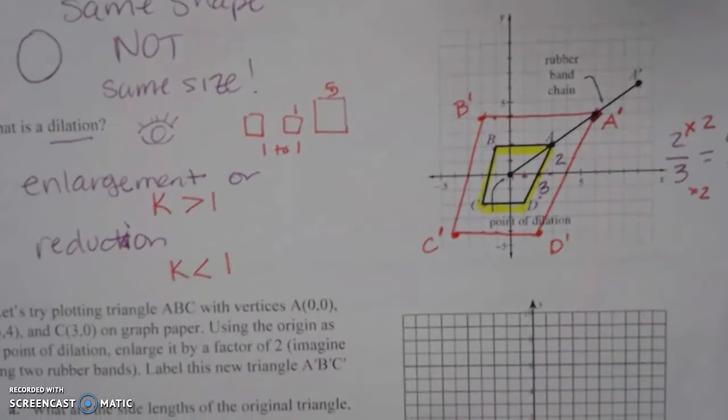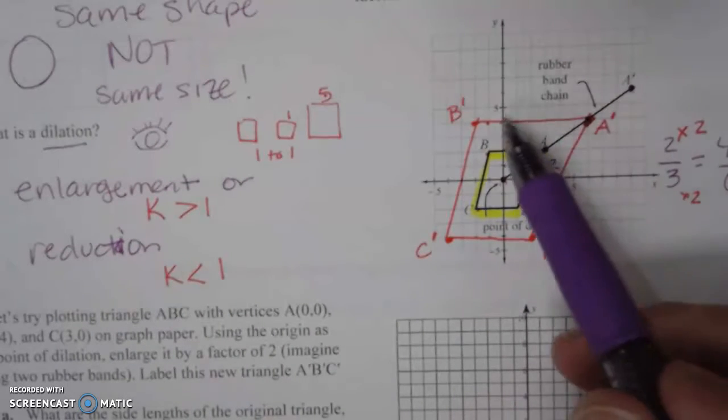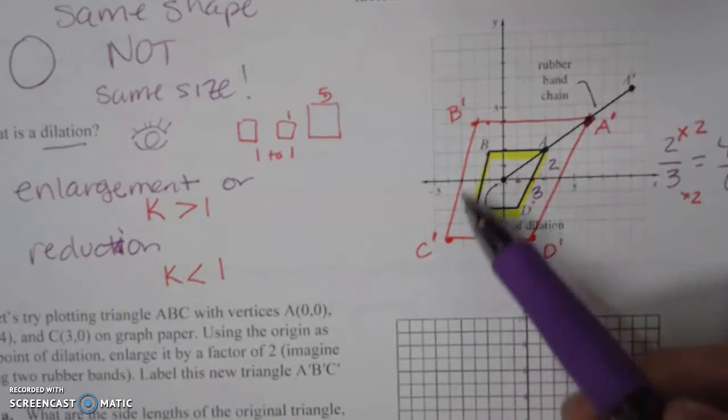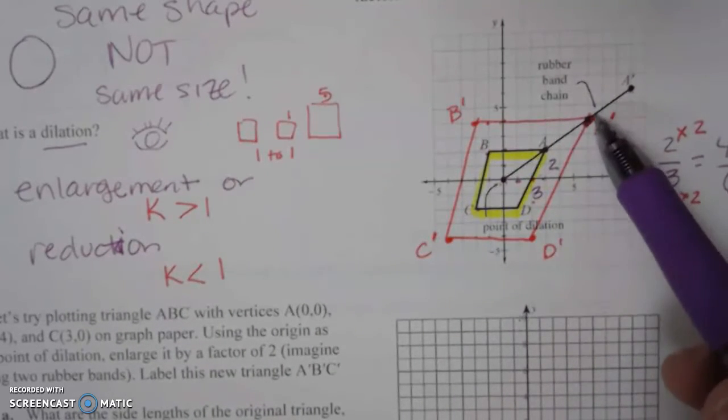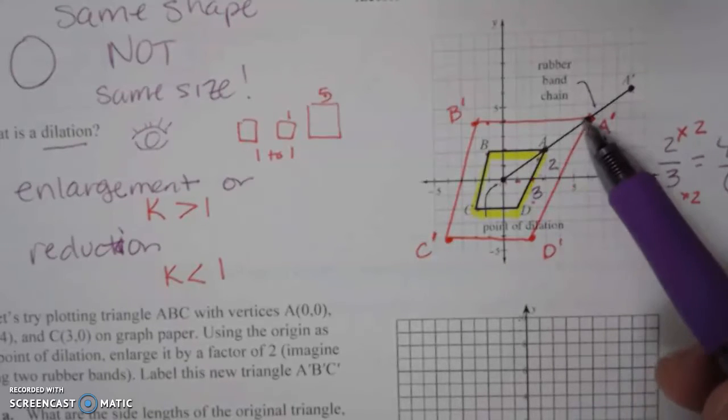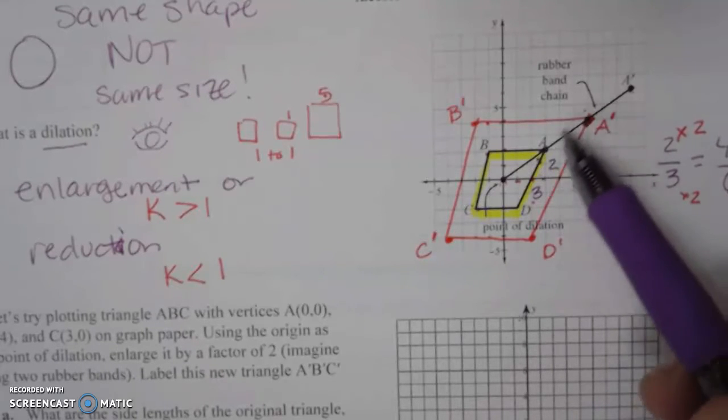Okay? This is an enlargement. Now if the drawing in red was my original, and I shrunk it, the scale factor would be 1/2, because this is half as big. All right? Let's look at the next one.